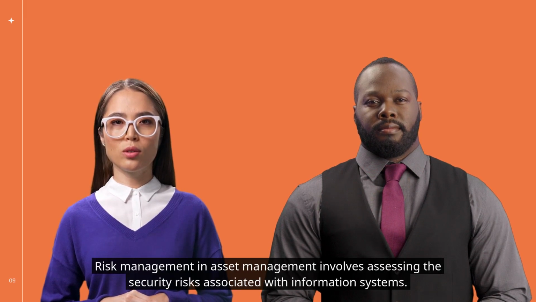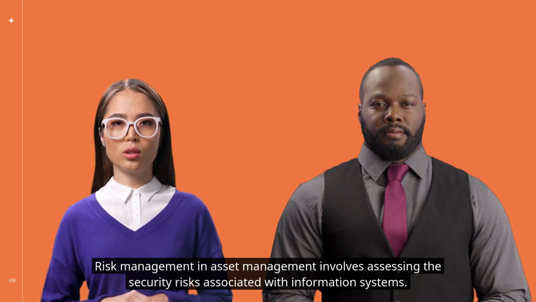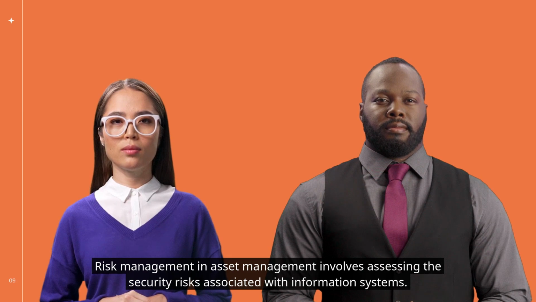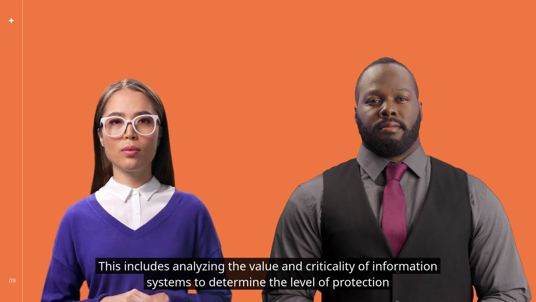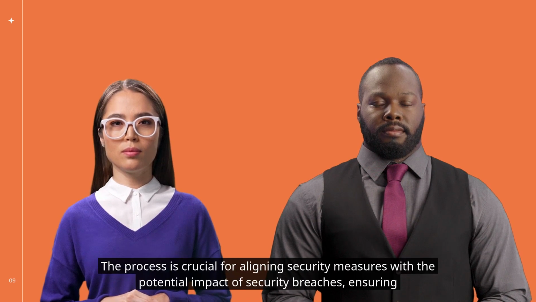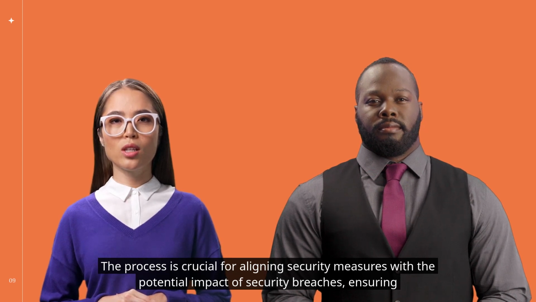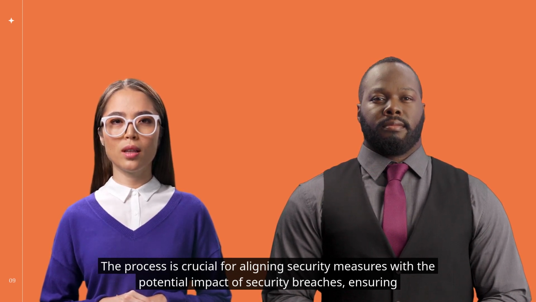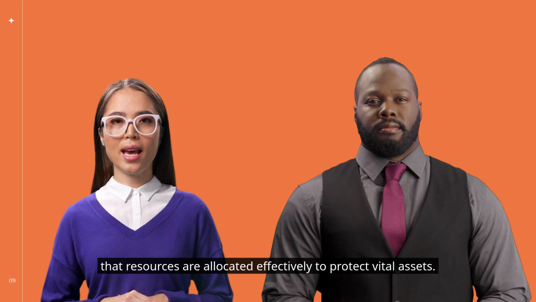Risk management in asset management involves assessing the security risks associated with information systems. This includes analyzing the value and criticality of information systems to determine the level of protection needed. The process is crucial for aligning security measures with the potential impact of security breaches, ensuring that resources are allocated effectively to protect vital assets.